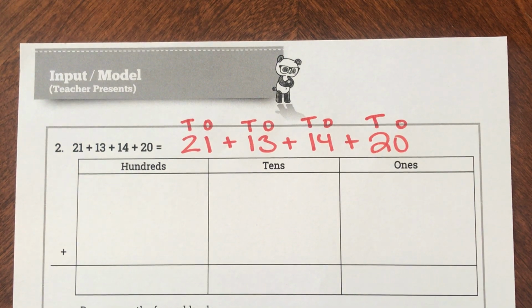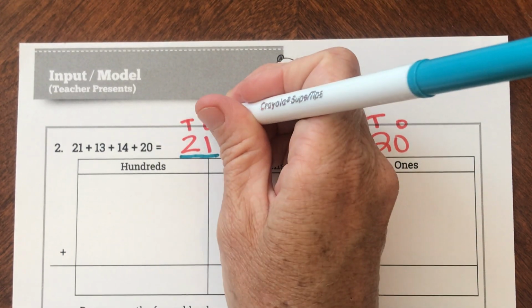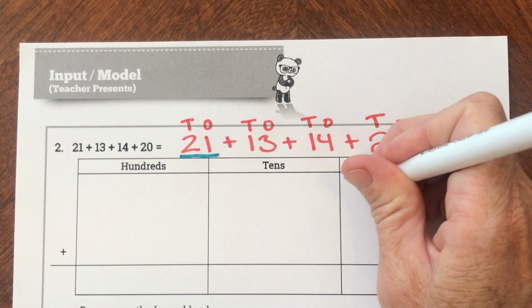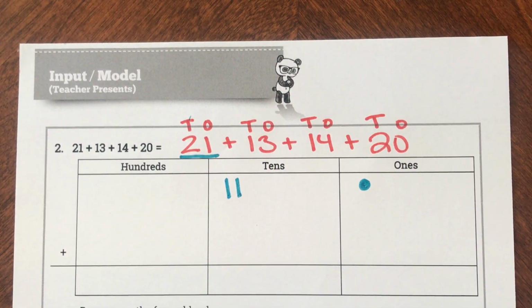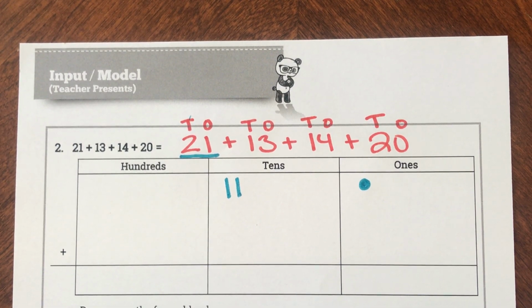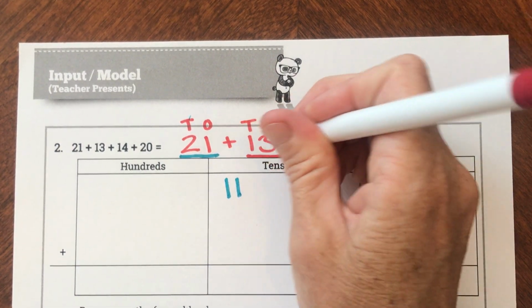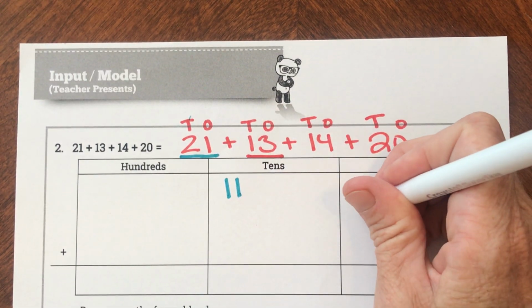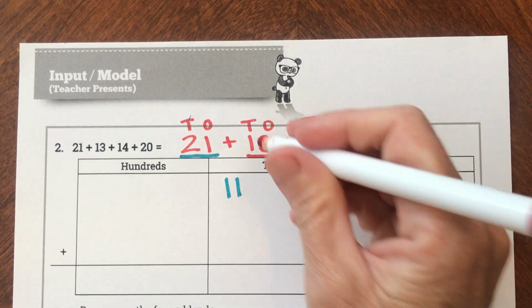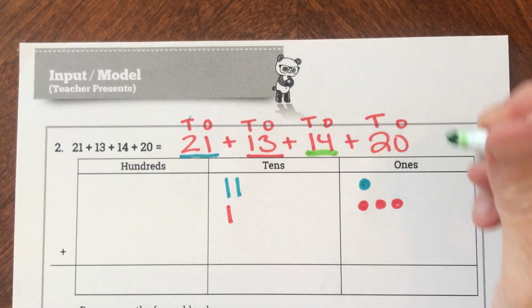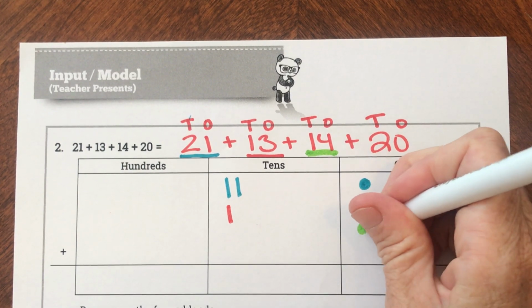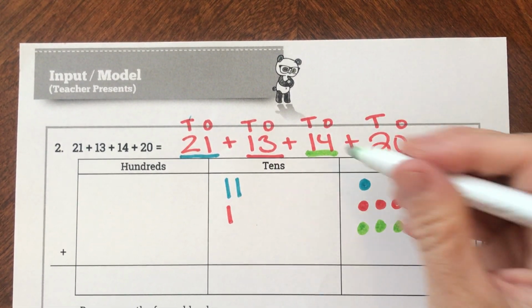Okay, so now I'm going to draw these. So what does 21 mean? 21 means I have 1 one, and I have 2 tens. I'm going to underline these this time, friends, just because I have so many, so you know what color I am doing. When I have 13, that means I have 3 ones, 1, 2, 3, and I have 1 ten. Okay, I'm going to keep adding some colors here. When I have 14, that means I have 4 ones, 1, 2, 3, 4, and I have 1 ten.